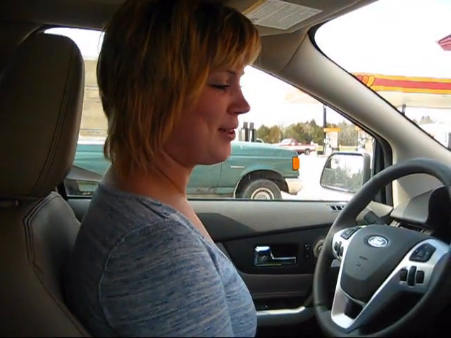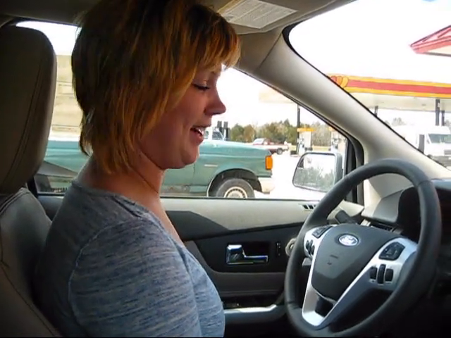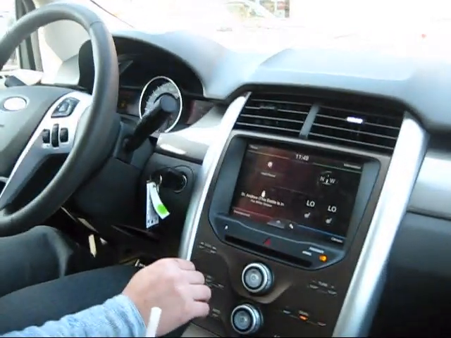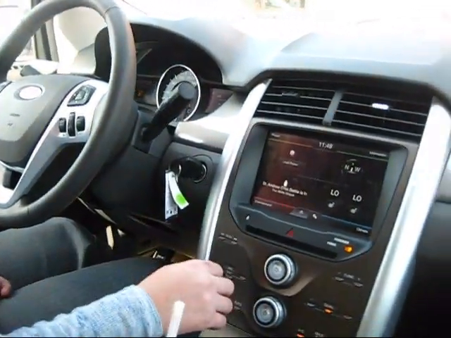So I'm gonna try to start playing music from my iPod without ever being in a vehicle like this before in my life. Can I just touch that?